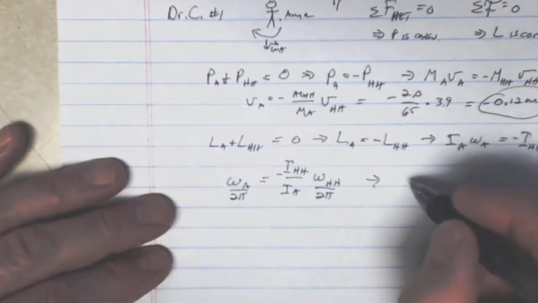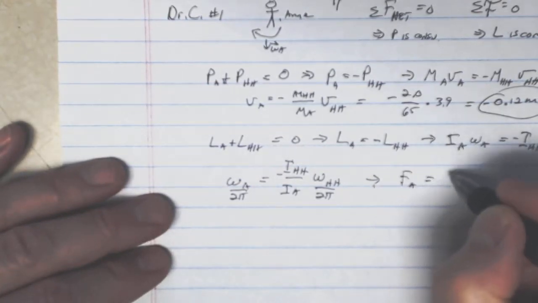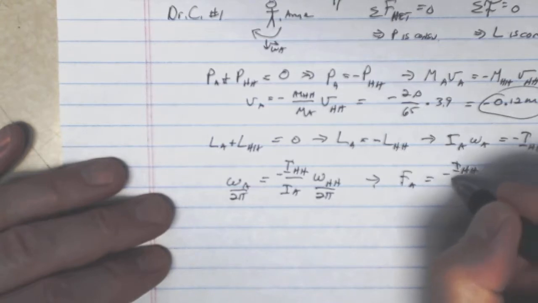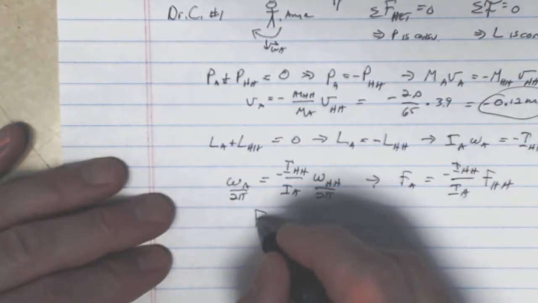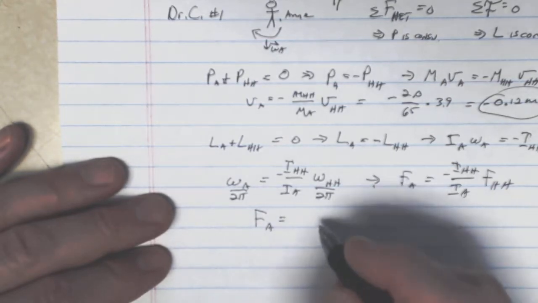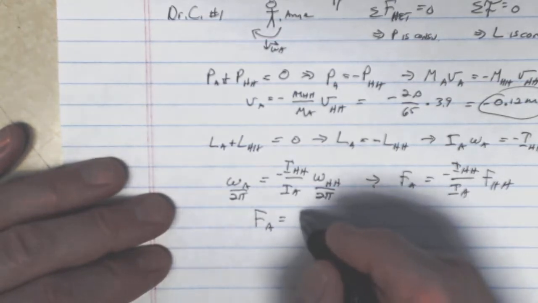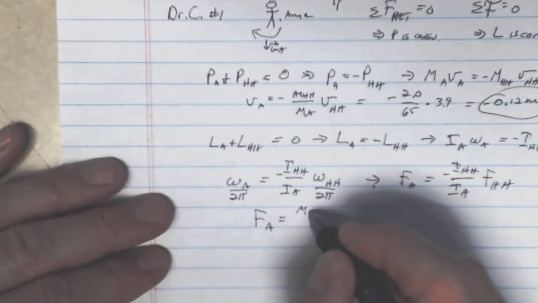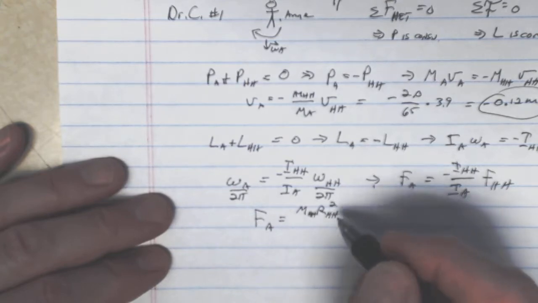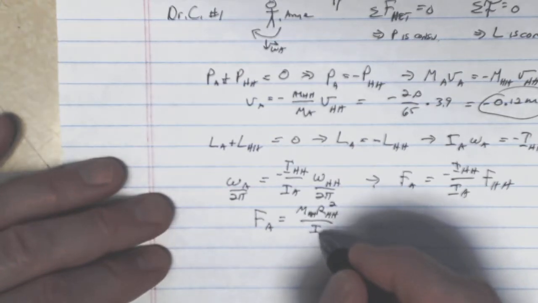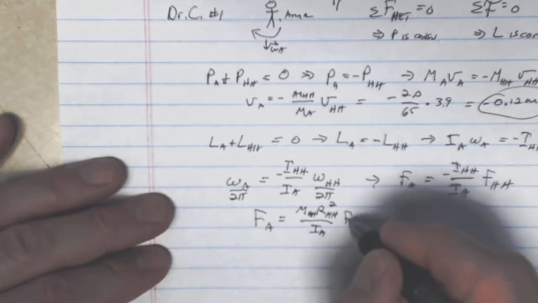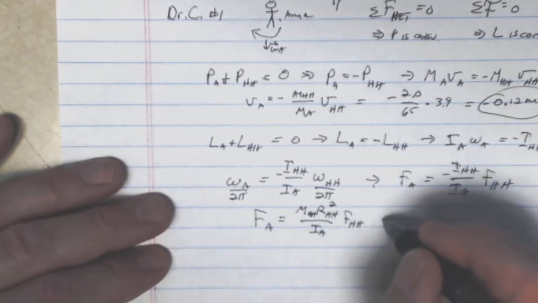And so this equation then becomes the frequency of Ann equals negative I of the hula hoop, the moment of inertia of the hula hoop, over the moment of inertia of Ann, times the frequency of the hula hoop. Okay, so the frequency of Ann, after everything is said and done: we need the moment of inertia of the hula hoop, but it's a hoop, which means its moment of inertia is just given by m, its mass times its radius squared, same moment of inertia as a point particle would have at the same distance. We've worked that out in class, divided by the moment of inertia of Ann, which is a number you're given, and the frequency of the hula hoop, which you're also given.